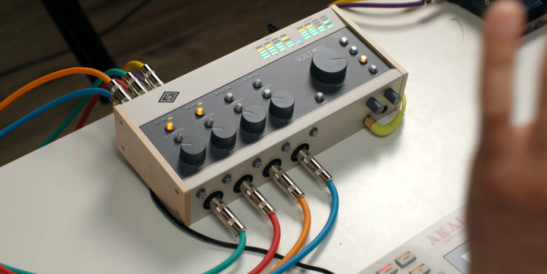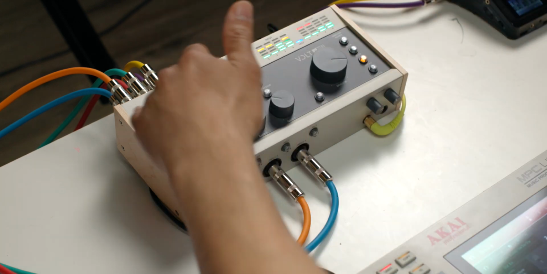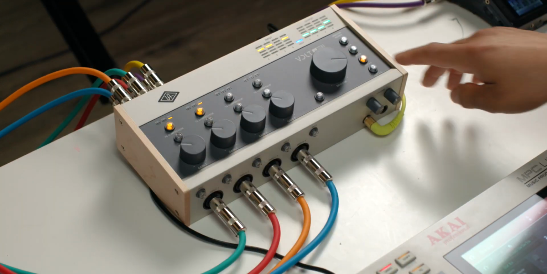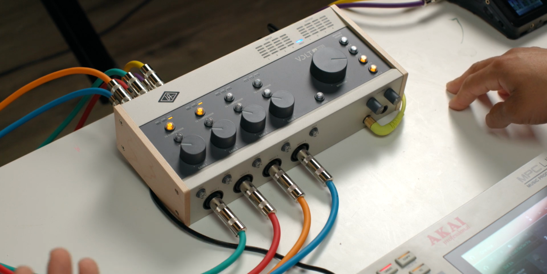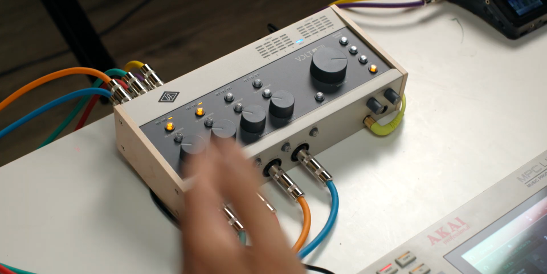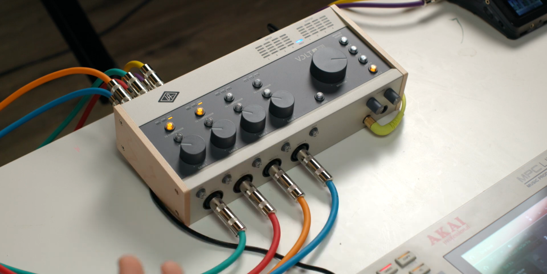Now remember, that is a clean signal. There's no processing with compression or anything like that. Coming out of outputs 1 and 2, this is gonna be my drums, because I have my drums coming out of outputs 1 and 2. So if I hit play, I should hear my drums.